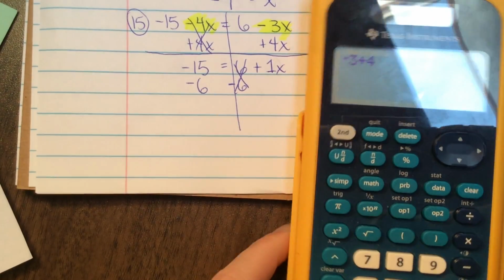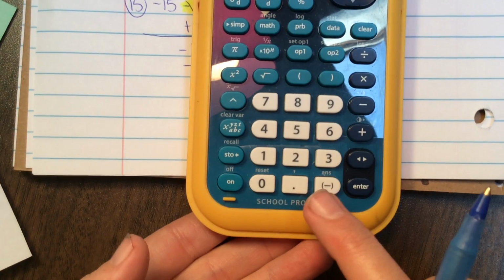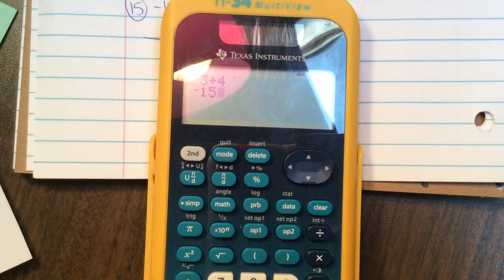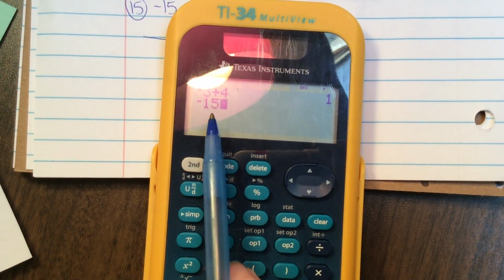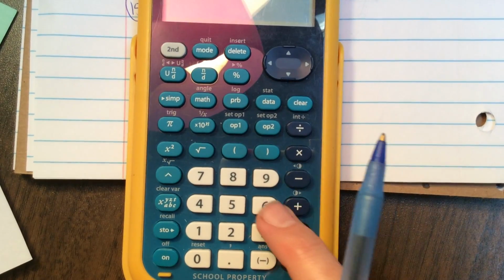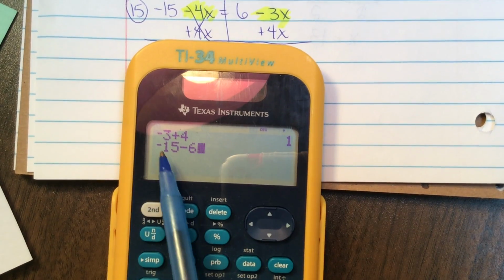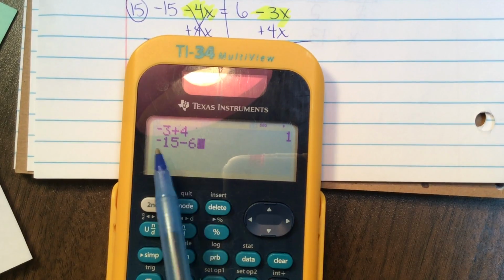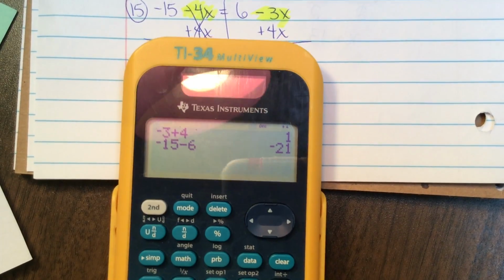So again, I have negative 15, so I need to use the negative symbol. Negative 15. Notice how it looks. Negative 15 minus 6. Again, notice how it looks. They look different. Enter. Negative 21.